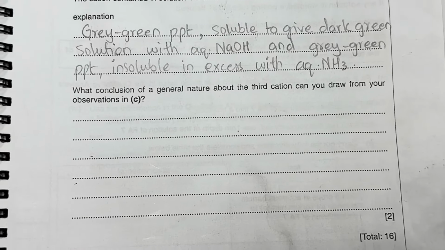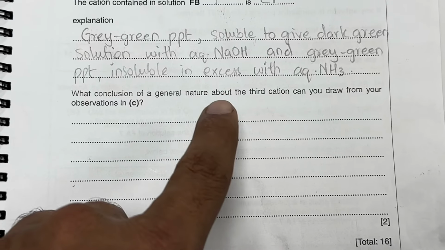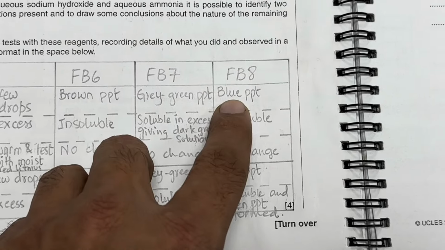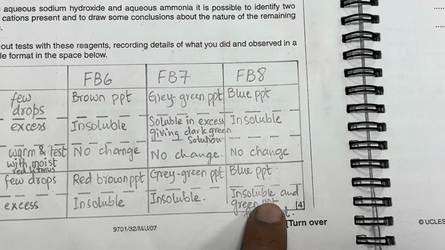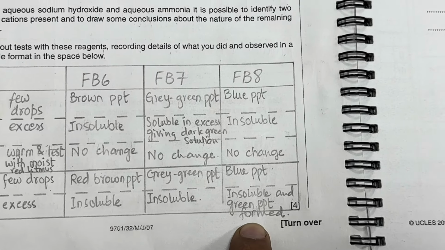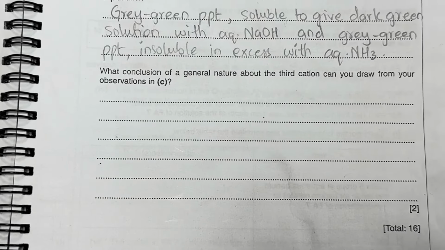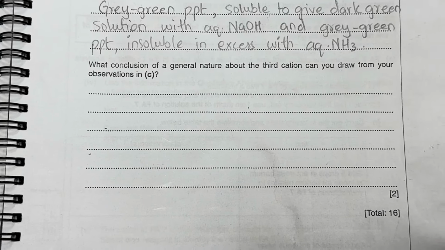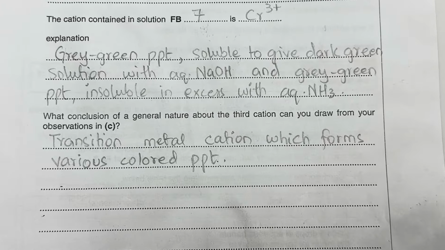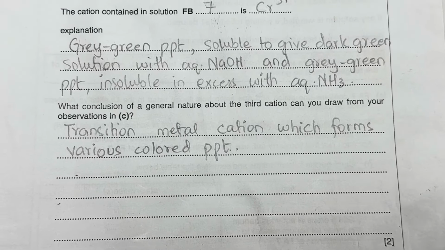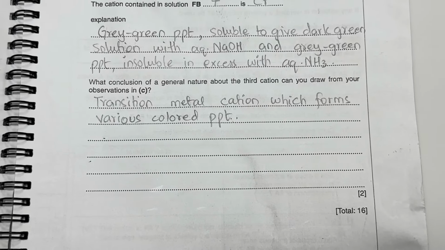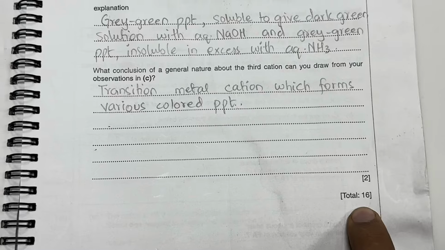Now the next part they say, what conclusion of general nature about the third cation can you draw from your observations in C. In this case FB8 has shown a change in color, that the blue precipitates which were formed turned into green precipitates, which doesn't confirm the cation, but at least it says that it could be a transition metal changing its color. So we have recorded here that it is a transition metal cation which forms various colored precipitates. So here we come to an end of a 16 marks question of qualitative analysis.